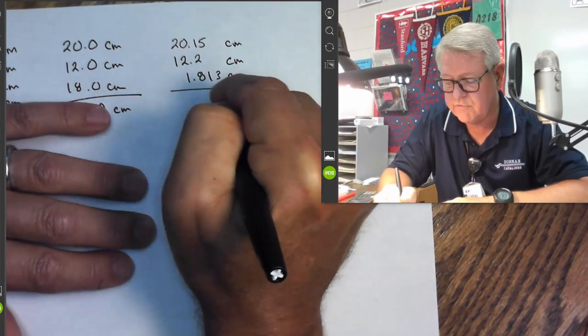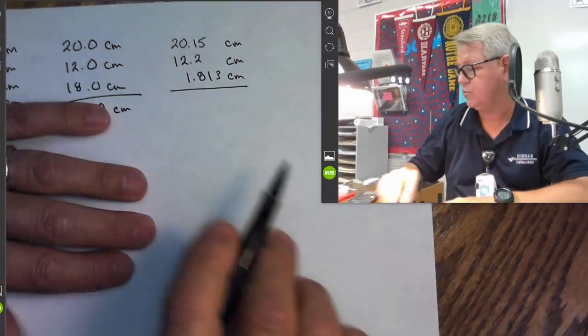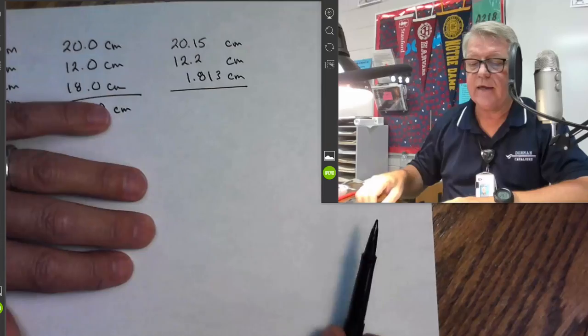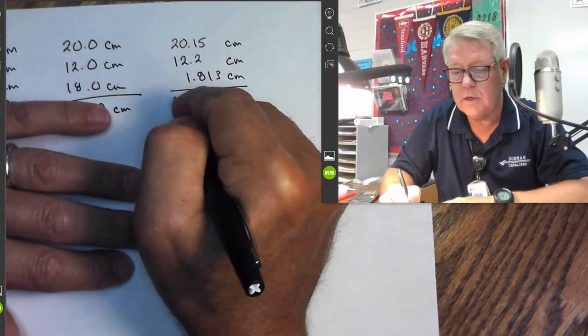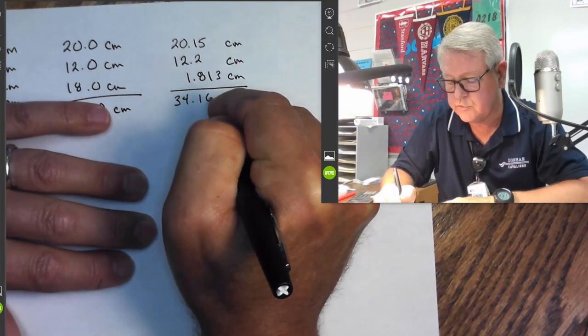What I've done is line these digits up so that everything's lined up by the decimal place. That's required. I can add those together and I get 34.163.